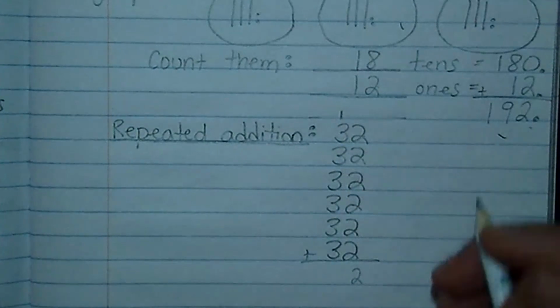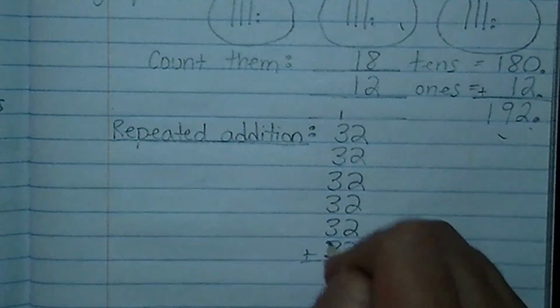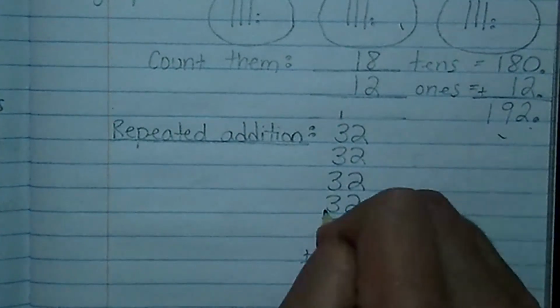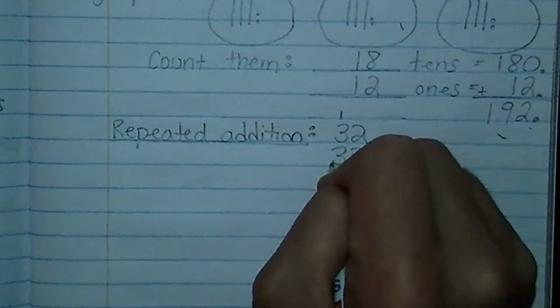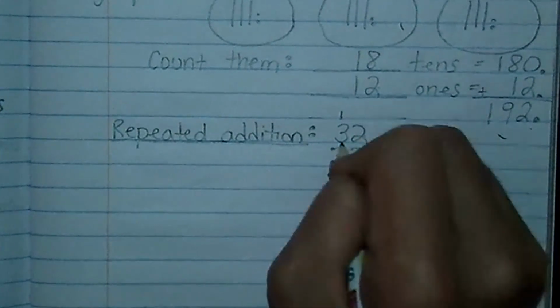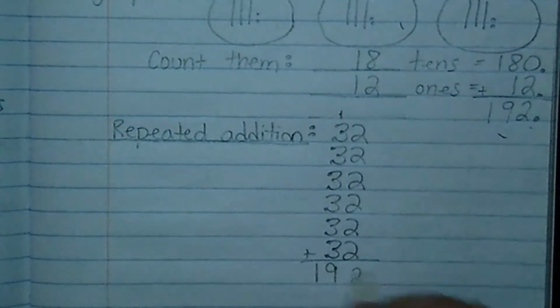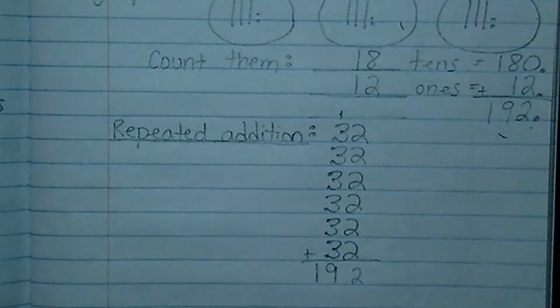Let me show you a trick if you don't know it though. They're called using touch points. The number is 3, so I could say 1, 2, 3, 4, 5, 6, 7, 8, 9, 10, 11, 12, 13, 14, 15, 16, 17, 18, 19. And 192 matches, so we know that we got it right.